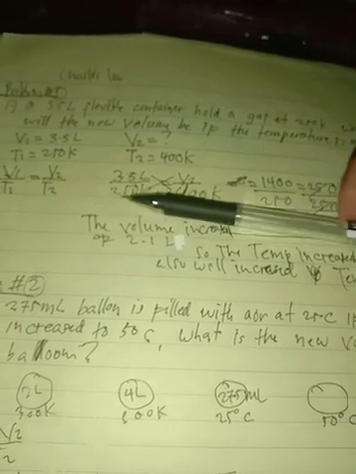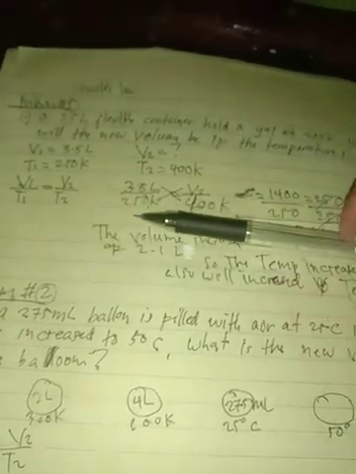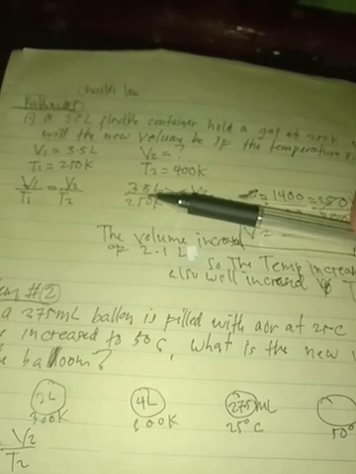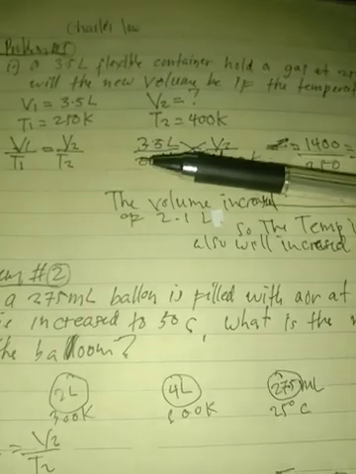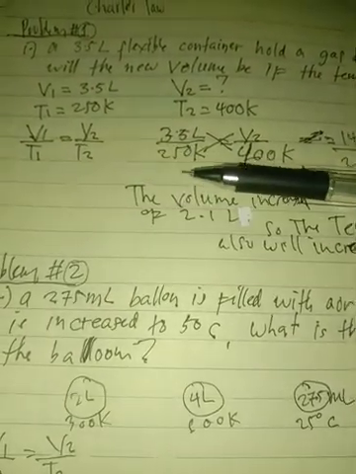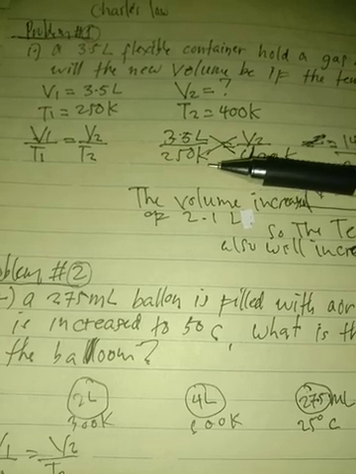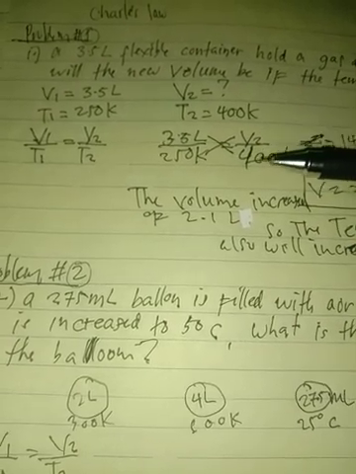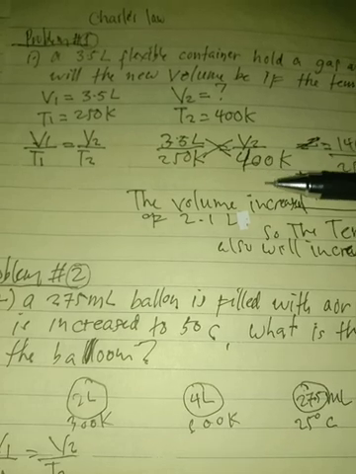But before that, we are going to write down the value of volume 1, so 3.5 liter, and then the value of T1, 250 Kelvin, then the value of T2, 400 Kelvin.